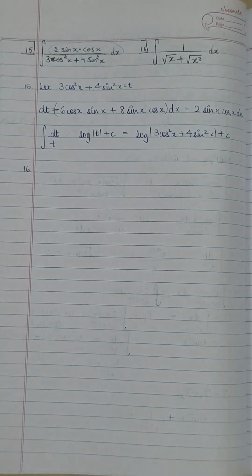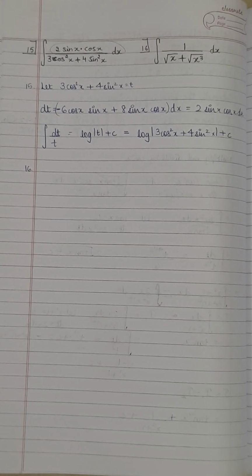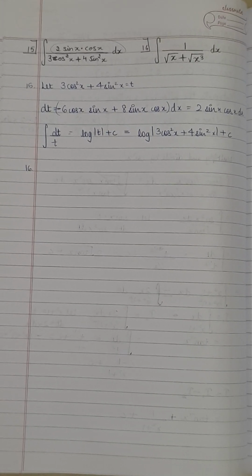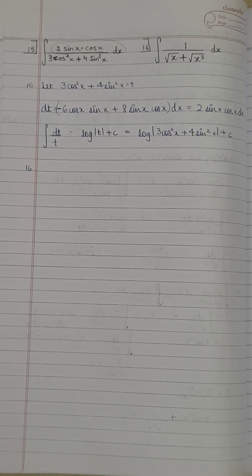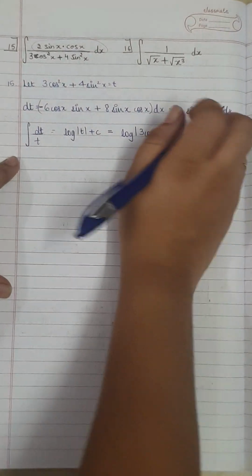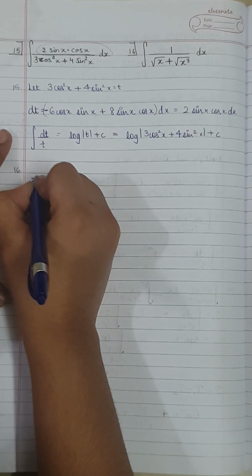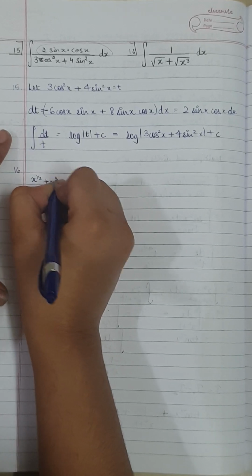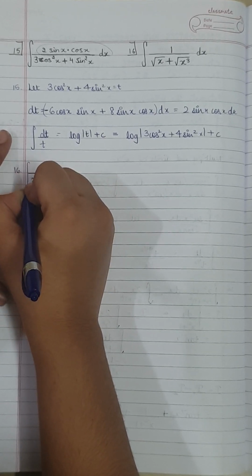Moving on to question number 16. Now in this one, everything is in the denominator here. So 1 upon root x plus 1 upon x to the power 3 by 2. We can also just write these terms in fractional powers. So x to the power 1 by 2 plus x to the power 3 by 2, the whole upon dx.